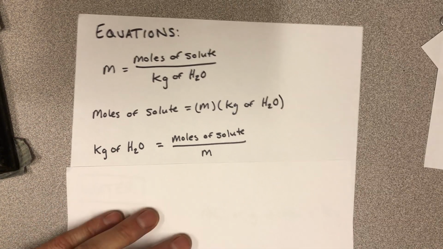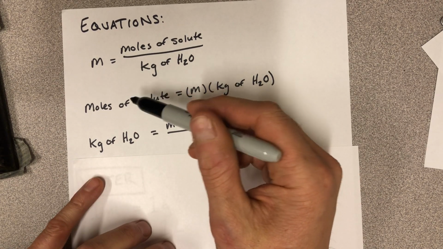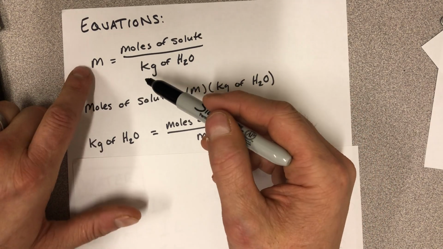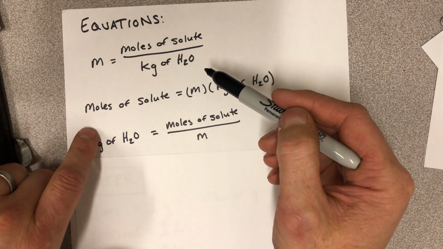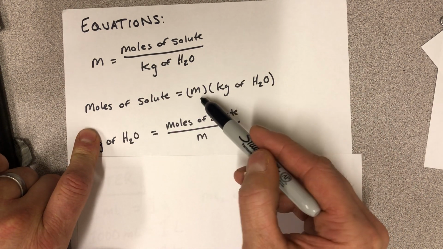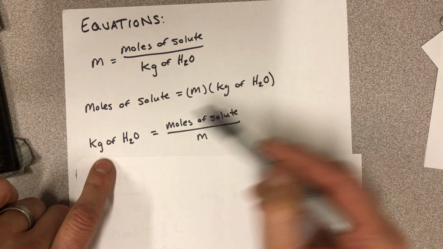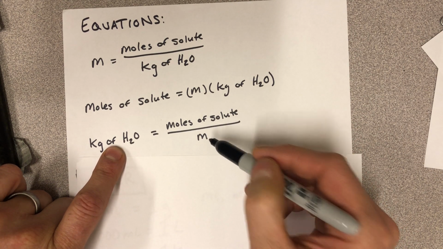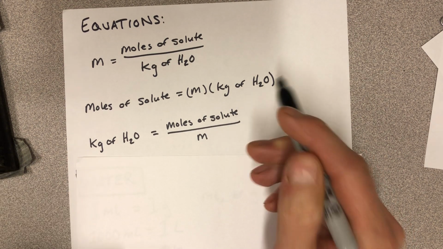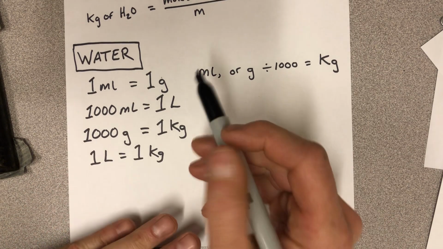Okay, so here are some equations that are just the derived equations for molality. And I think this is helpful as you move forward in some of your practice work as you're solving for each of the three variables. Molality is moles over kilograms of water. Moles of solute you can calculate by multiplying the molality by the mass of water. And then the mass of water can be calculated by dividing the moles of solute over the molality of the solution.